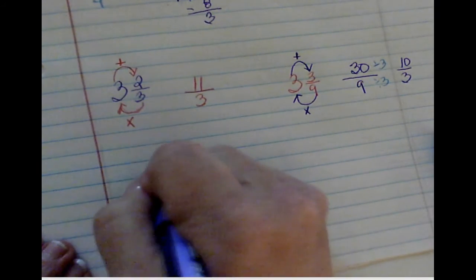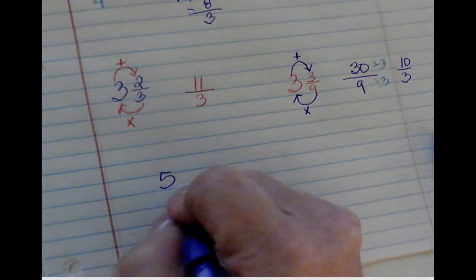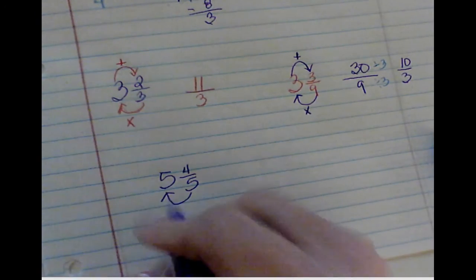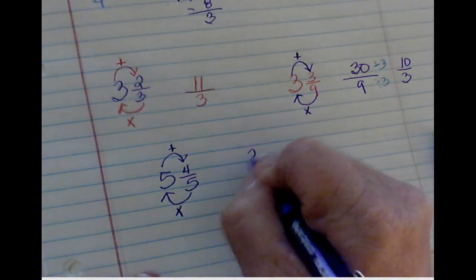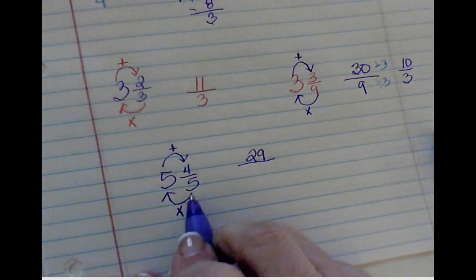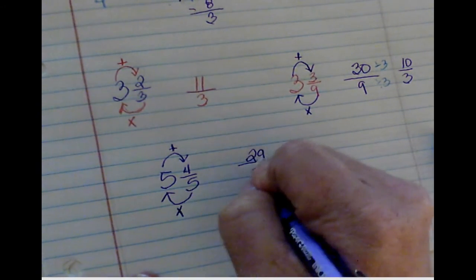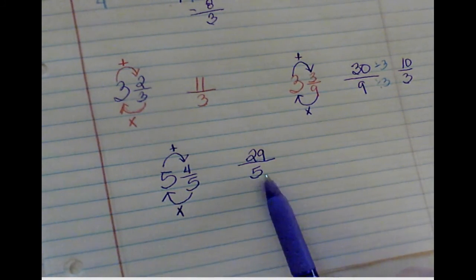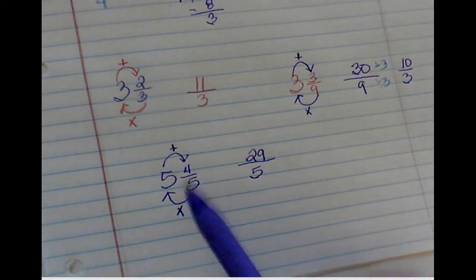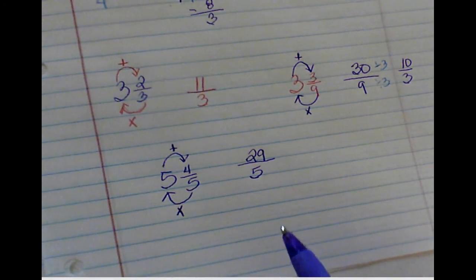Let's try one more. 5 4/5. 5 times 5 is 25, plus the 4 is 29. And my denominator is 5. You always need to make sure that your improper fraction is changed to a mixed number, and that if you can simplify, you simplify.